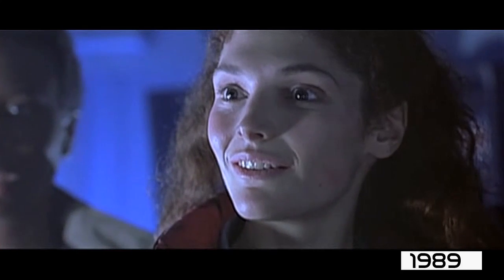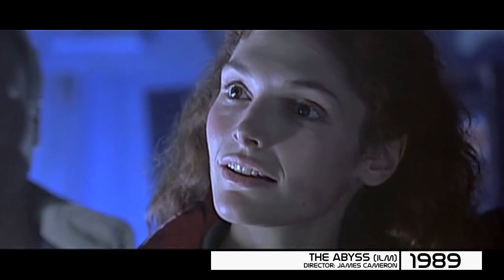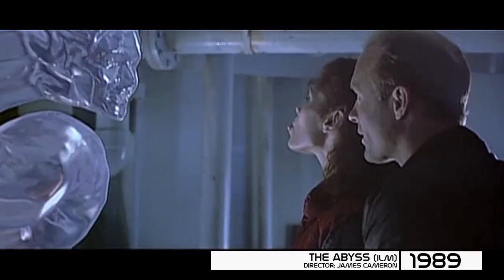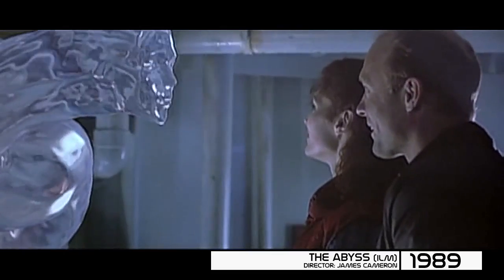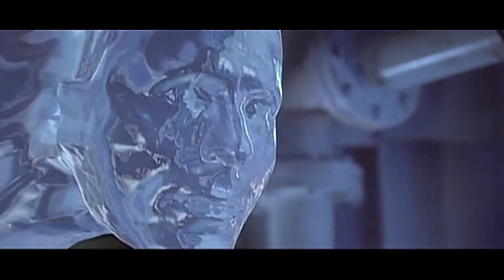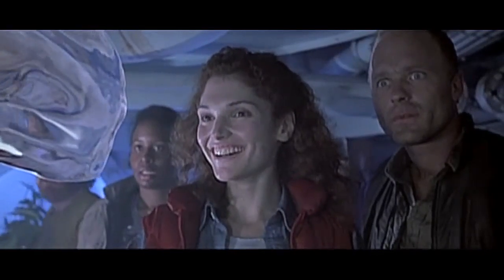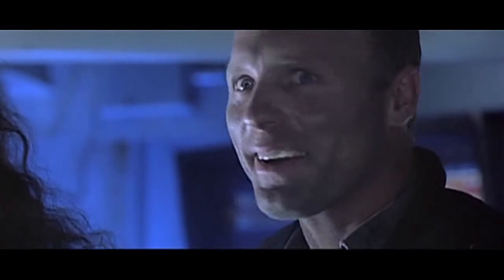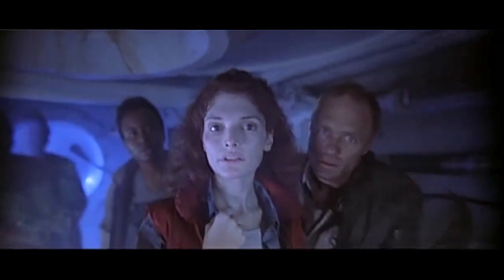The 75-second screen time of the liquid water tentacle in The Abyss took 6 months to finish. Part of those were spent using an early version of Photoshop, the first use of the program in a feature film. The Abyss won an Academy Award for Best Visual Effects.